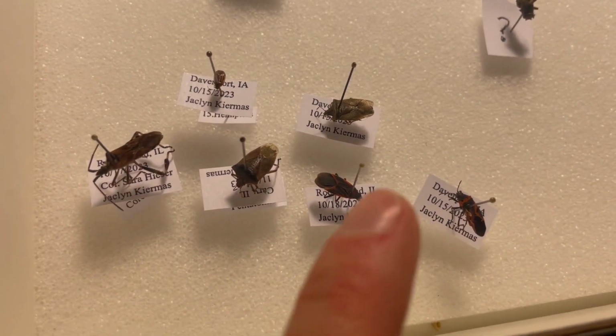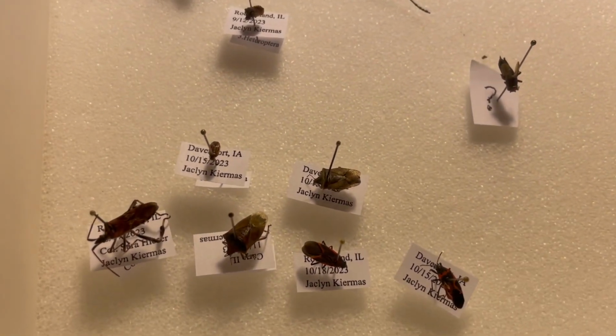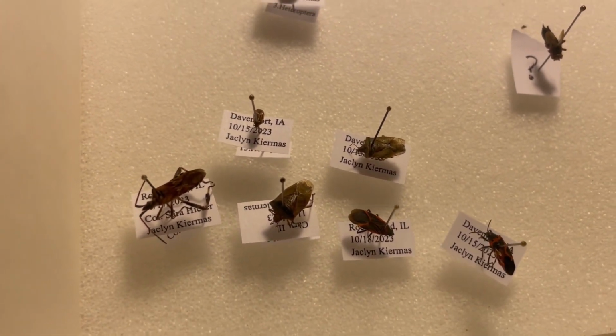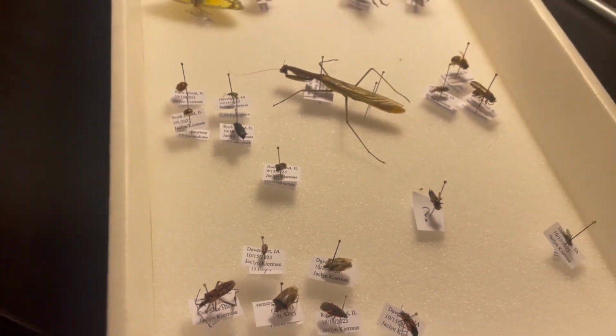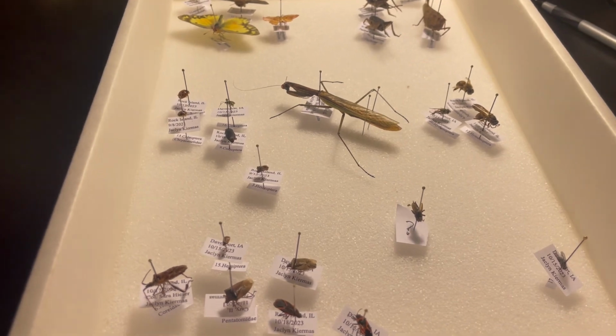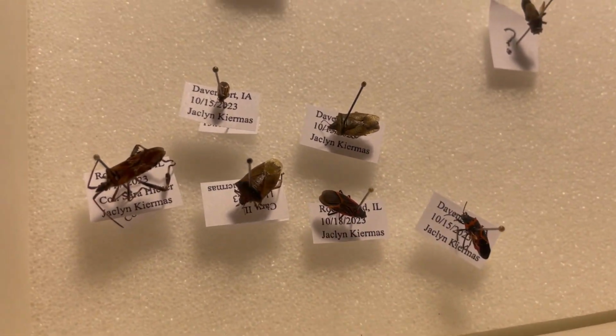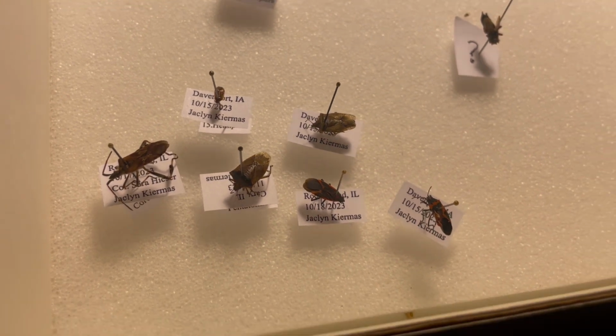I sent a picture of my bug collection to my mom, and she was wondering which bugs live in groups, or if I found them in groups, or which ones were more solitary and live alone. And the box elder bugs for sure like to live in groups. That was one I definitely saw.